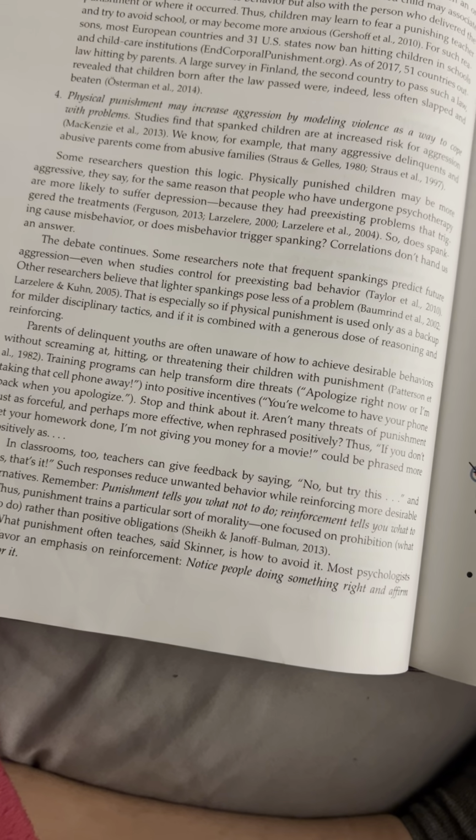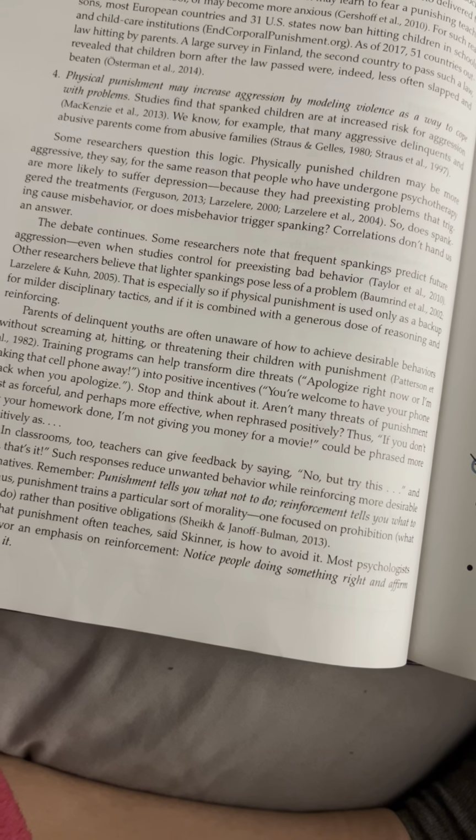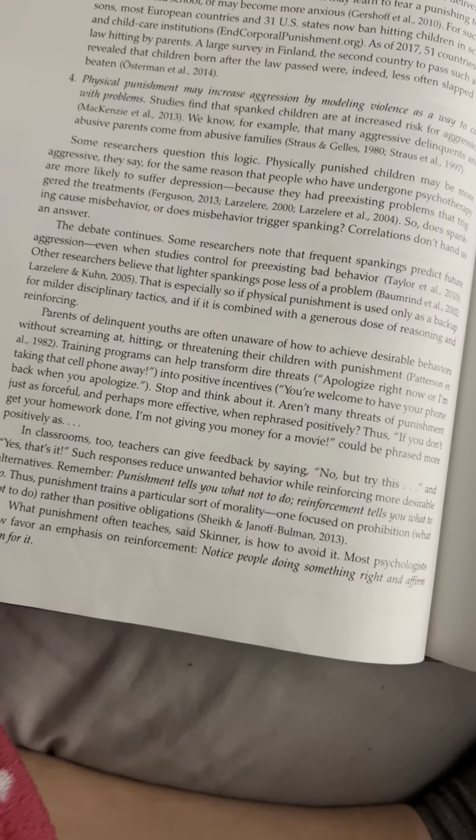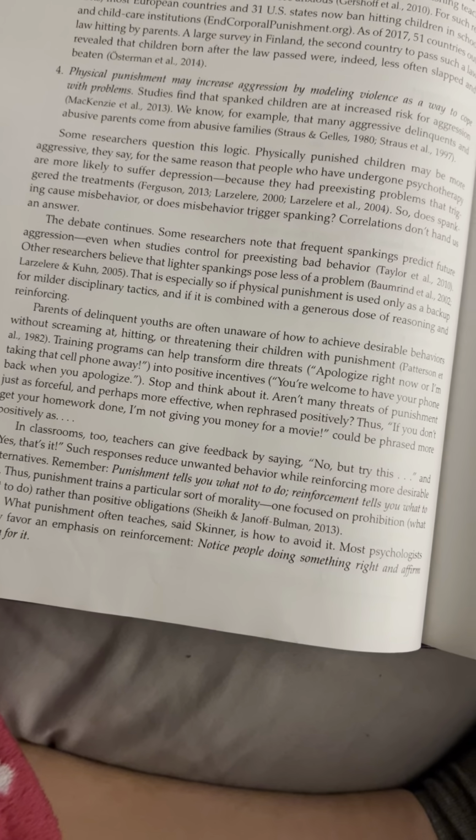Other researchers believe that lighter spankings pose less of a problem. That is especially so if physical punishment is used only as a backup for milder disciplinary tactics, and if it's combined with a generous dose of reasoning and reinforcement.